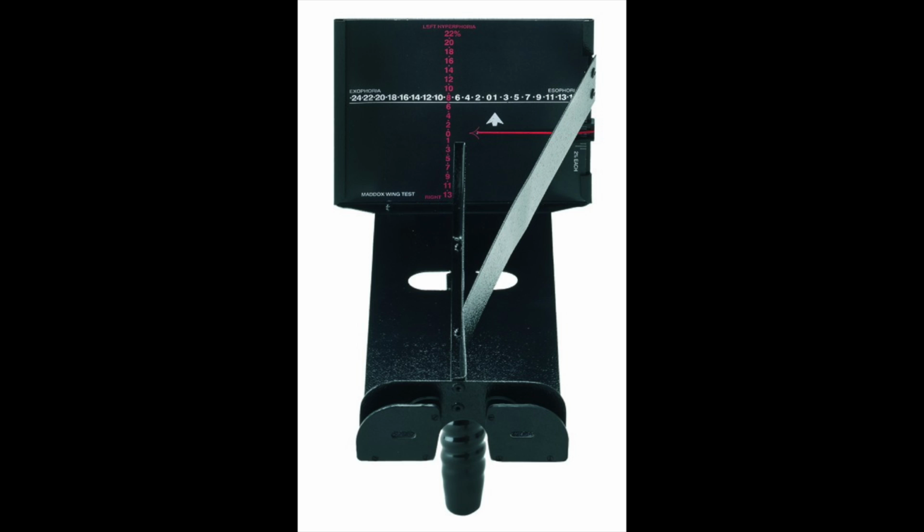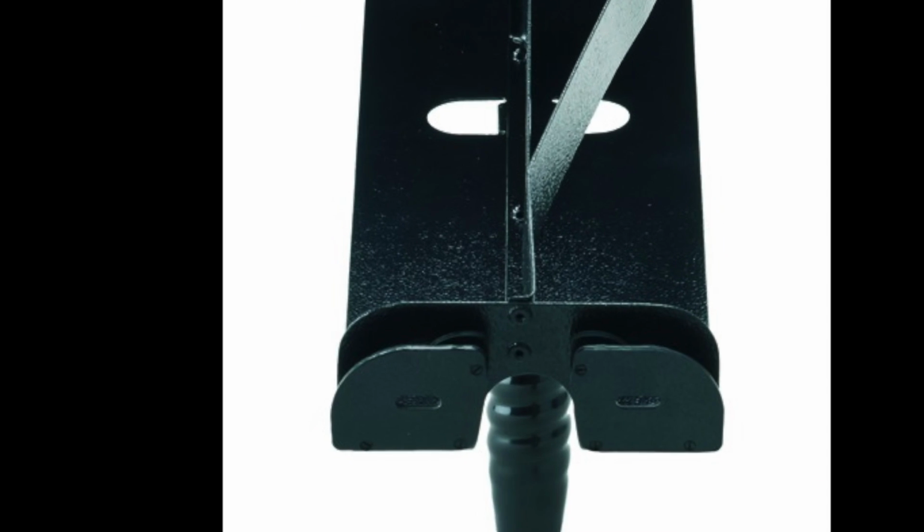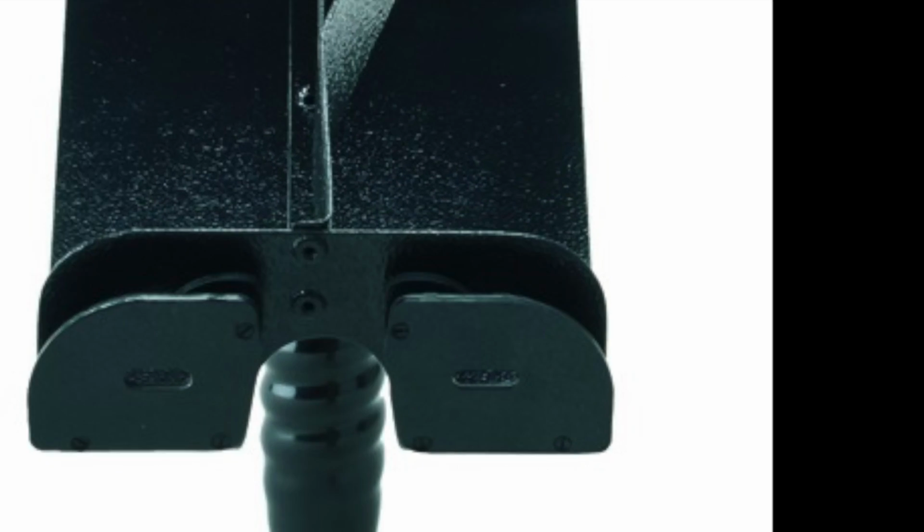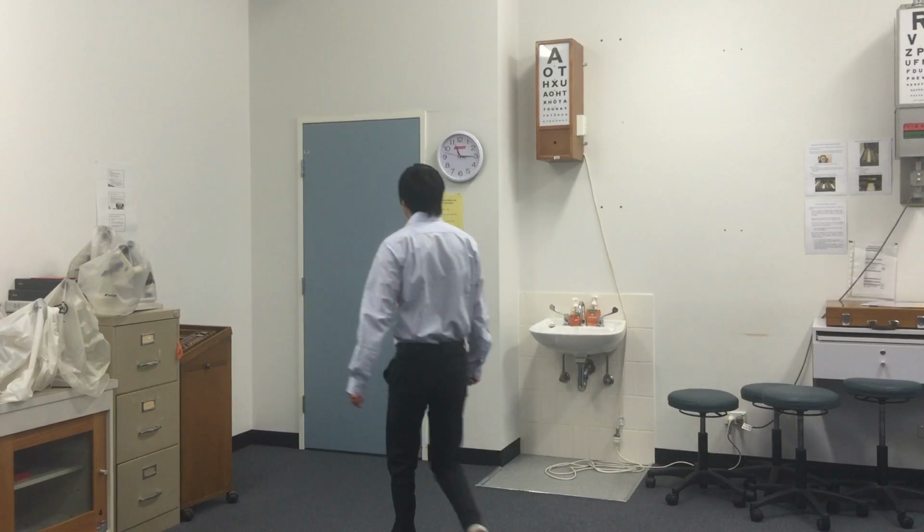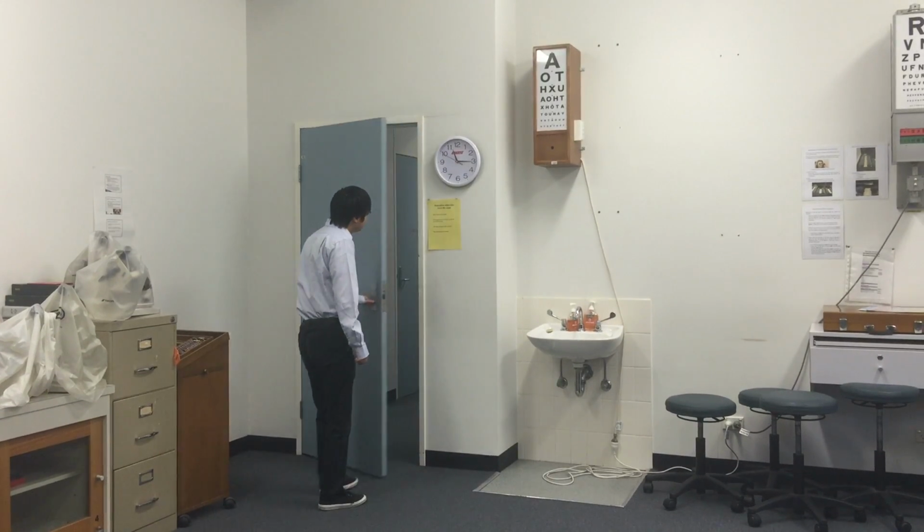The mechanism. The Maddox Wing dissociates the eyes by the two septa. The septa are arranged so that the horizontal and vertical measurement scales are seen in the left eye and the red and white arrows are seen in the right eye. Now we're going to look at how to perform the Maddox Wing test.